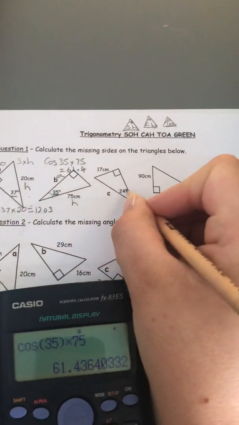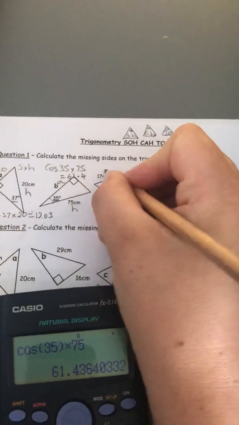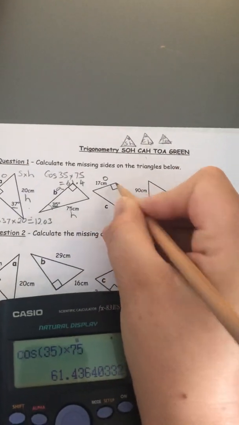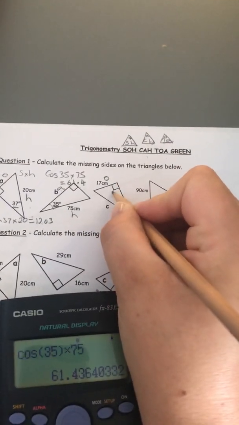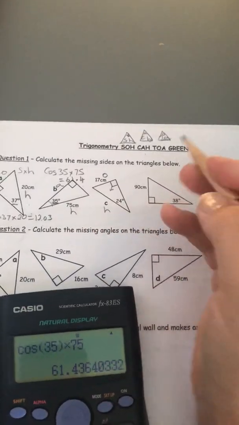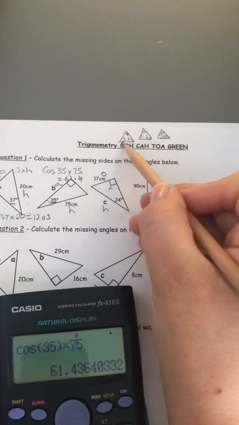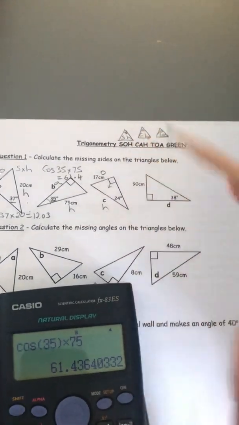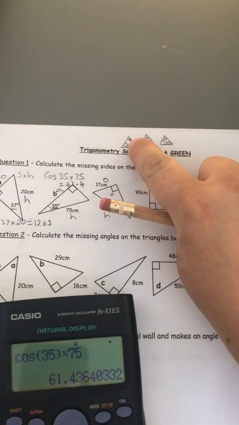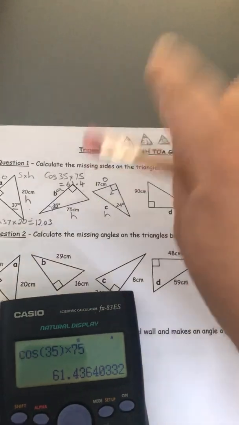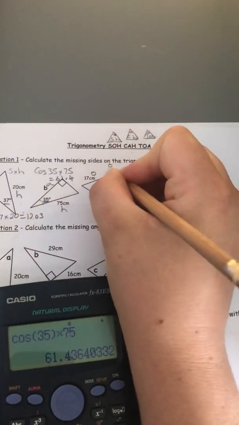Right, the next one then, this one. So we've got an opposite. This is the hypotenuse. The right angle always points at the hypotenuse like that. So this side's the hypotenuse. So I've got my O, I'm looking for my H. So that's SOH. If I cover my H over, I've got O over S. So this one is O over S.